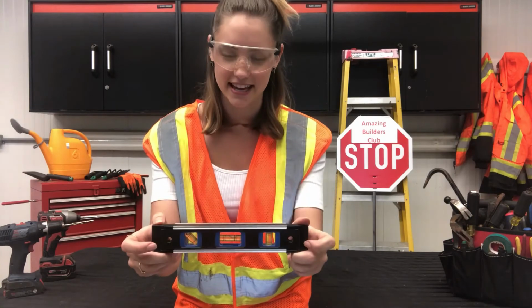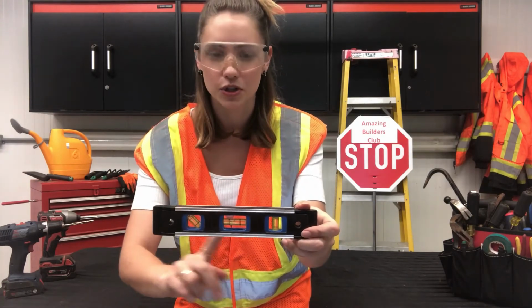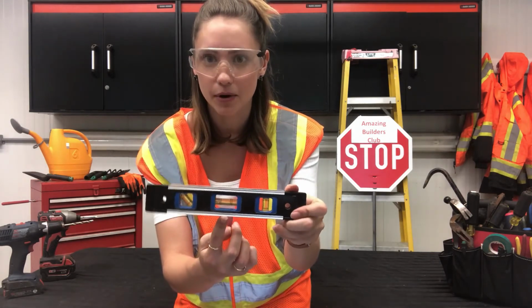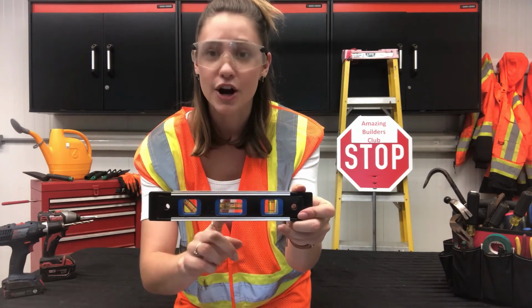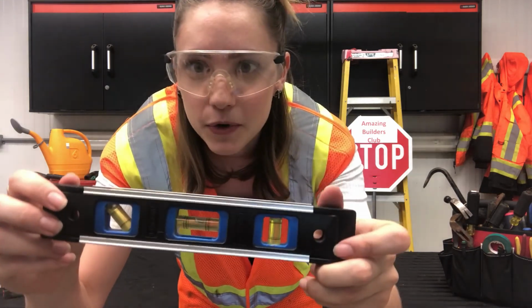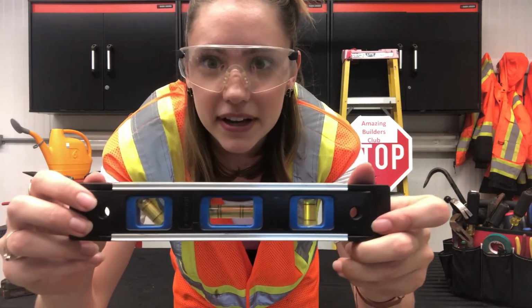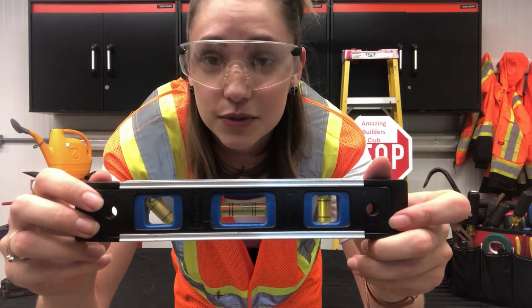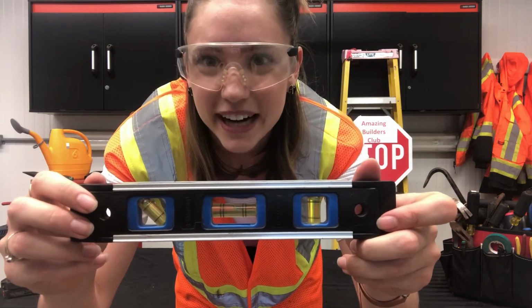A level looks like this. It has small tubes that are filled with liquid. Inside the tube is a bubble. There are also markings on the outside of the tube. You use a level by moving the bubble. When the bubble is in the very center of the two markings, you know that whatever it's resting on is level. Let's practice.